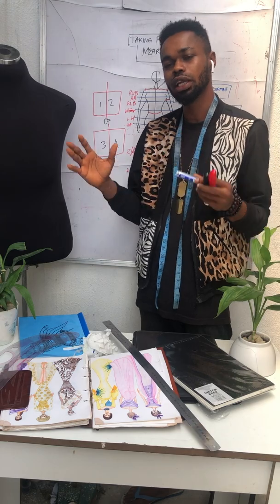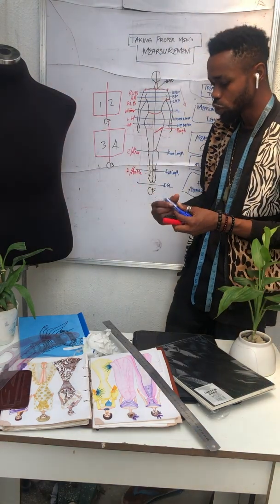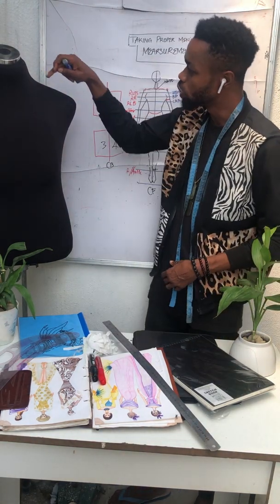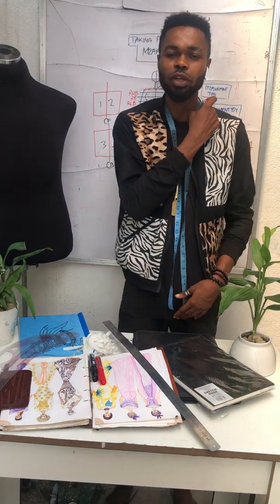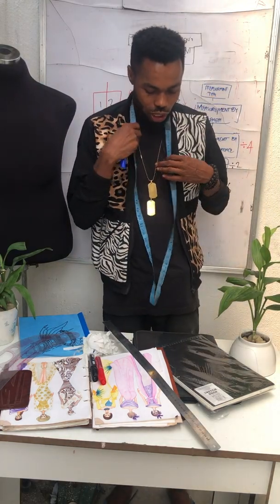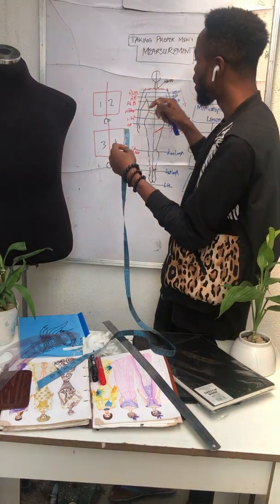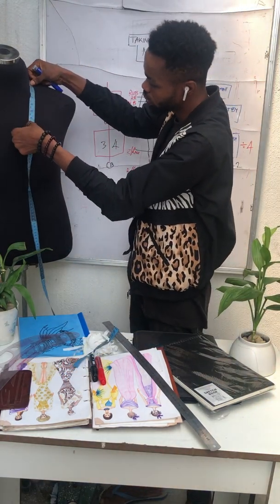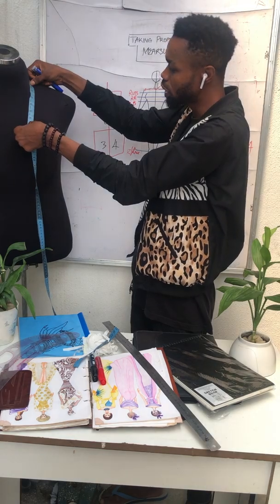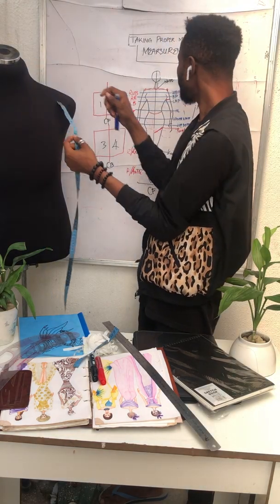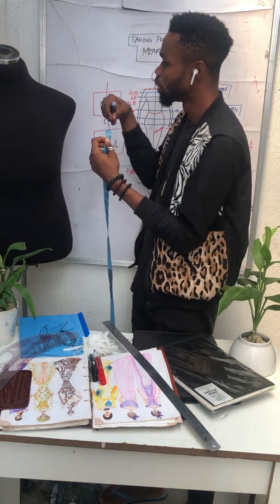So I'm going to be taking all the measurements from up to down. This is your nape. Your nape is the fullest part of your neck, where your neck joins your shoulder. When we take our measurement by length, we take our measurement from the nape. So your upper bust point is from your nape to where your bust starts, and in this case it is 7 inches.